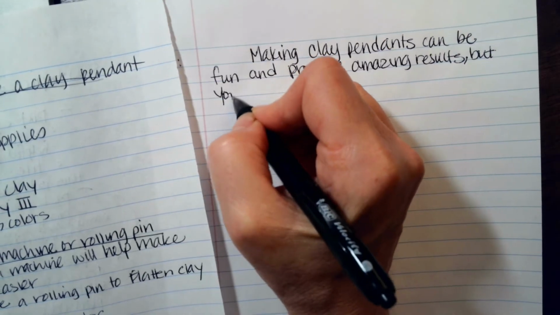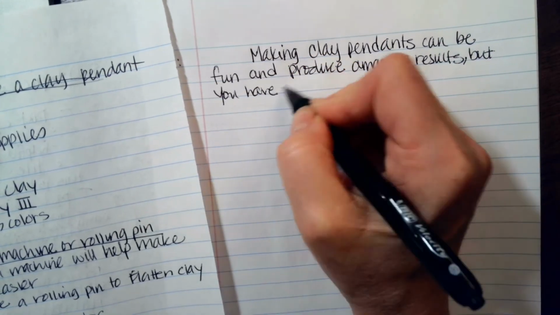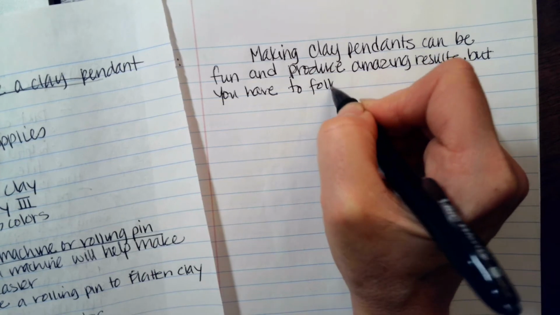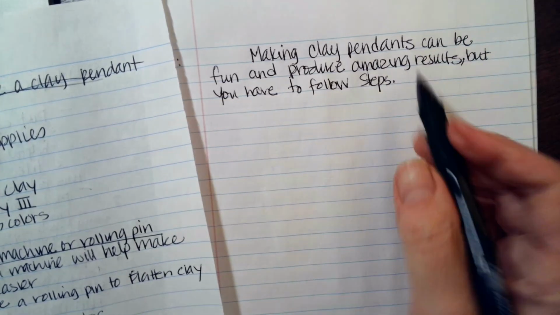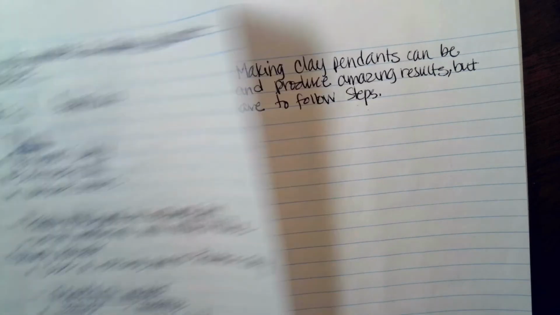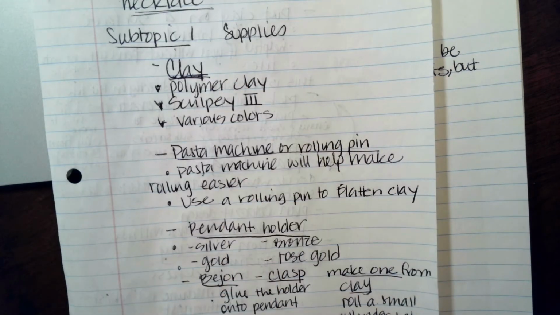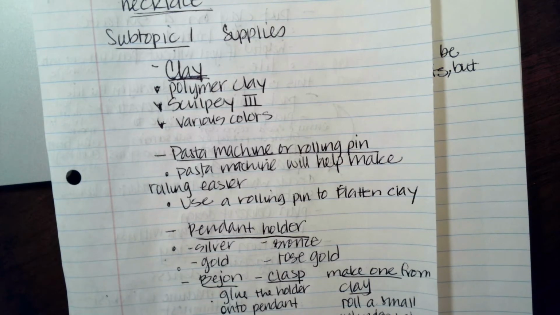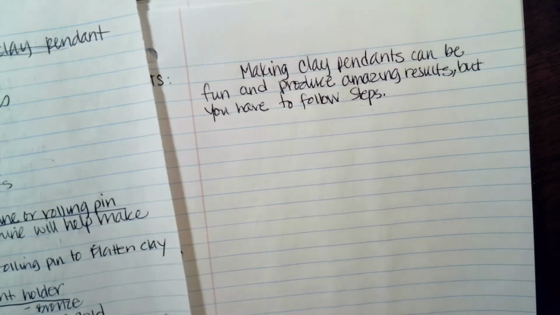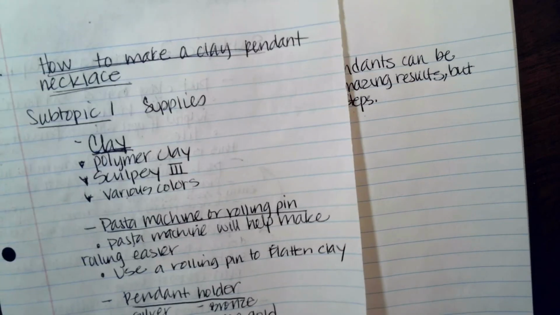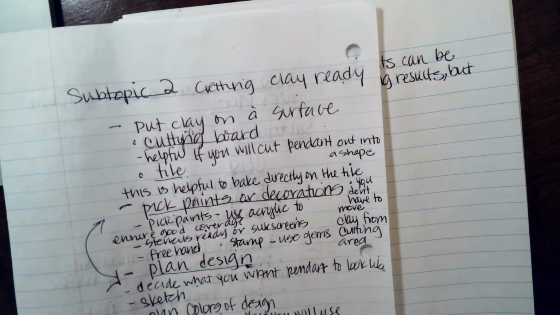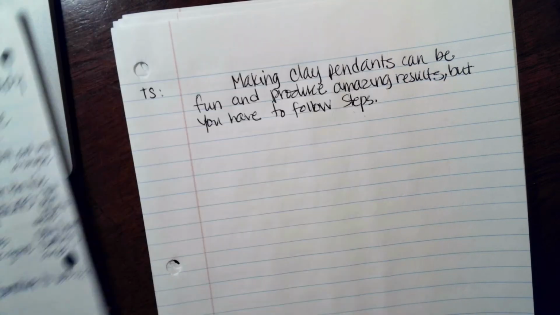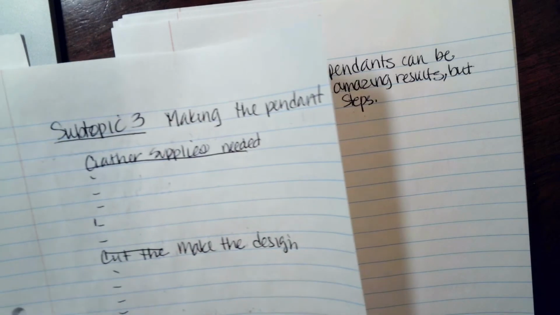But you have to follow steps. And the reason why I chose to add that is because pretty much everything that I'm describing is going through the steps of making this pendant. So my subtopic 1 is supplies. My subtopic 2 is getting clay ready. And my subtopic 3 is making the pendant.